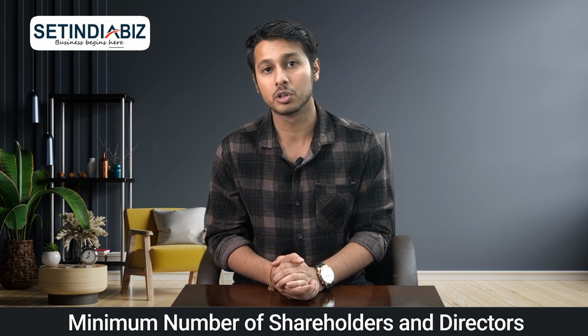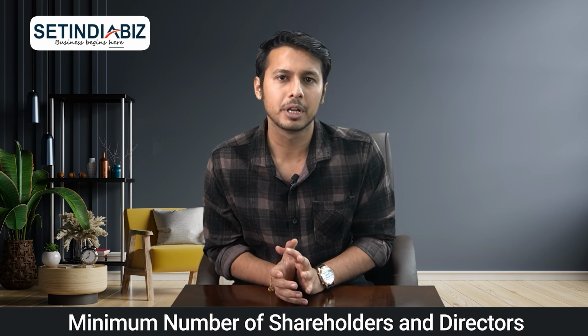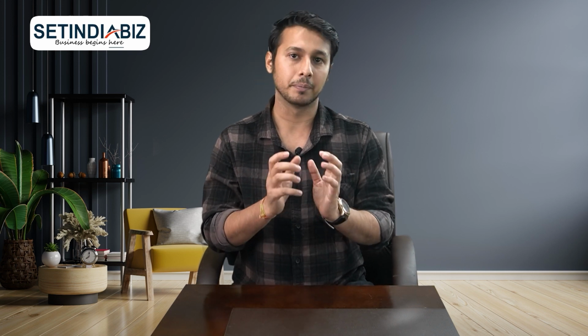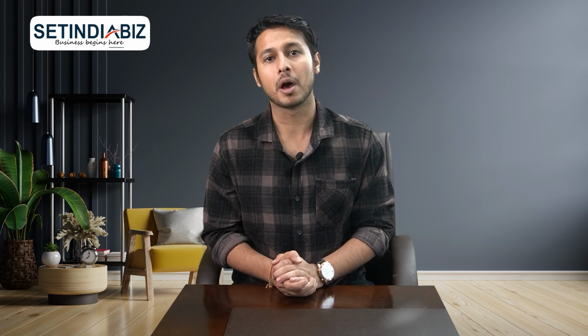Minimum number of shareholders and directors. A minimum number of 7 shareholders and 3 directors are required to start a public limited company. Shareholders can either be individuals or body corporates, Indian or foreign in origin. Together they share the ownership of the public limited company in the ratio of shares held by them. On the other hand, the directors can be Indian or foreign individuals appointed by the shareholders to act as the agent of the company and control its overall management.